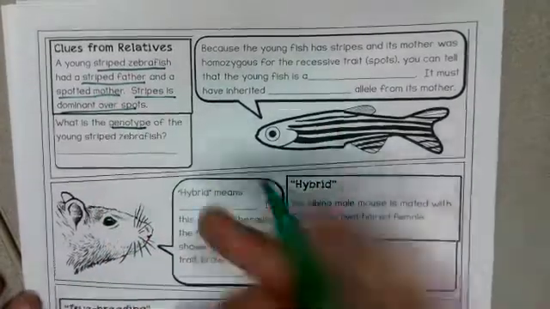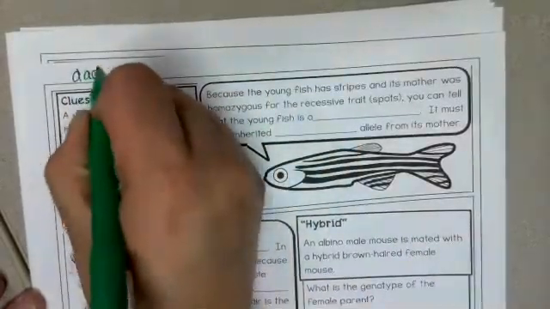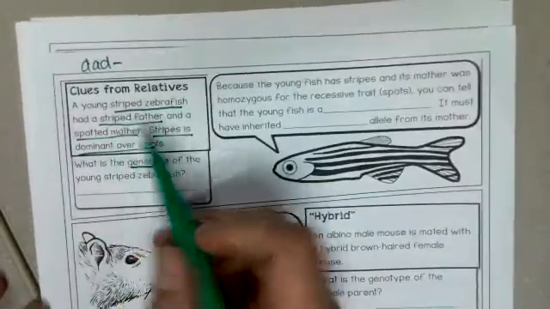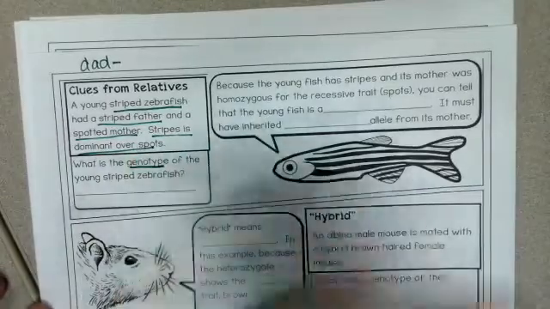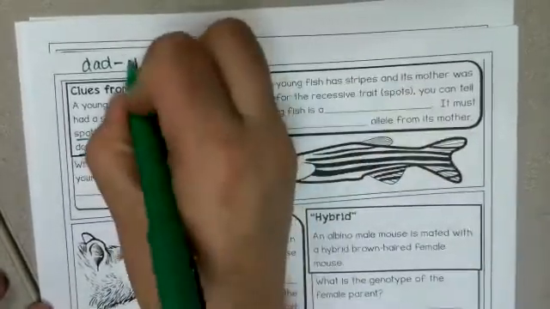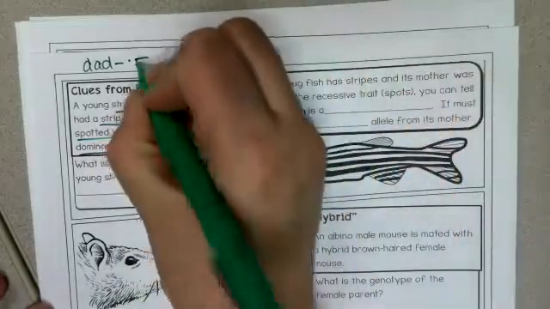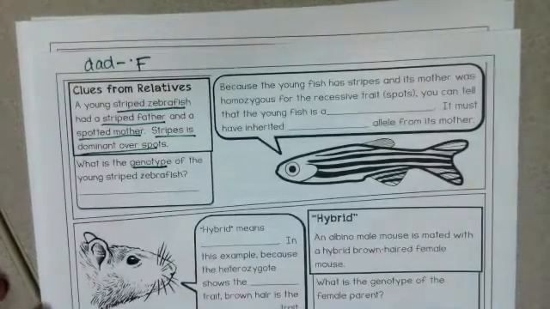Well, first we need to figure out what kind of coding dad is gonna have. So we have dad up here. Now it says for dad that dad is striped. So because stripes is dominant, we know for sure that dad has a dominant allele. And instead of using S, we're gonna use F for fish, okay? Because it's kind of hard to tell the difference between a capital S and a lowercase s.